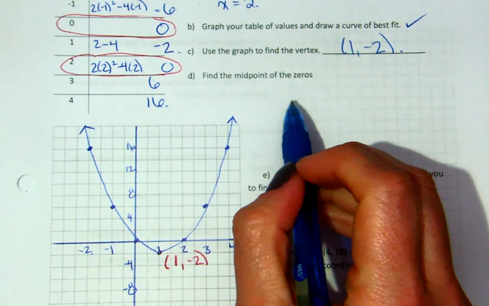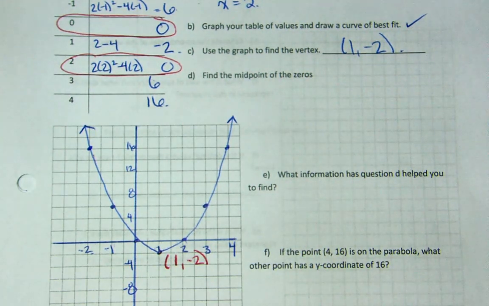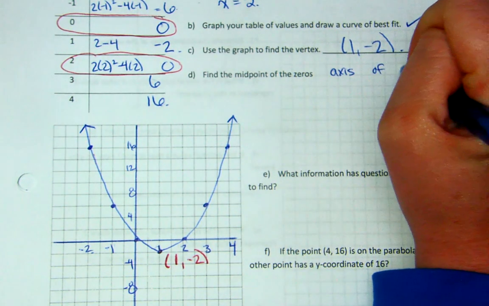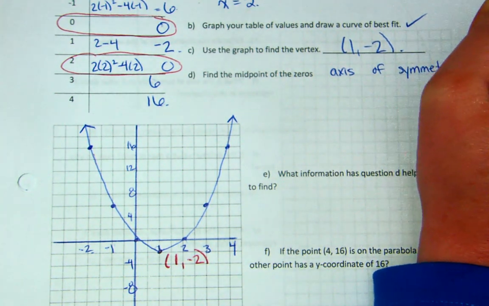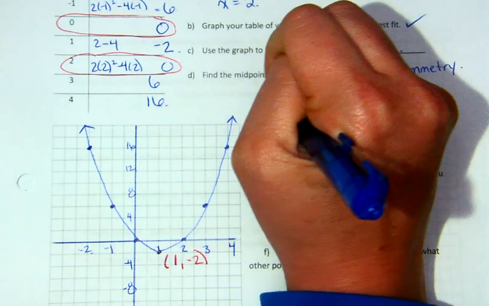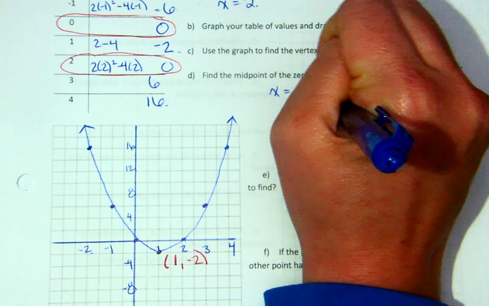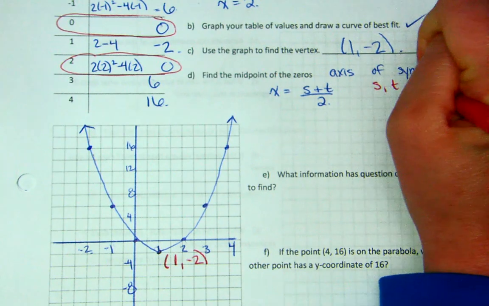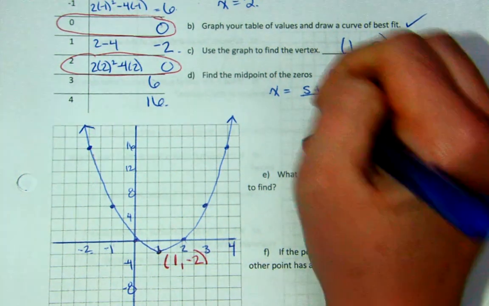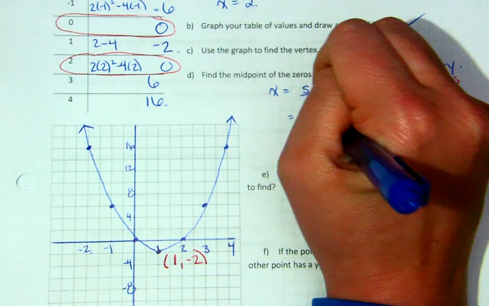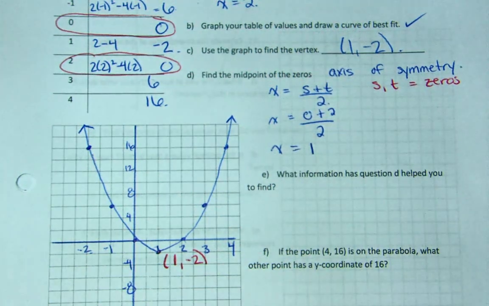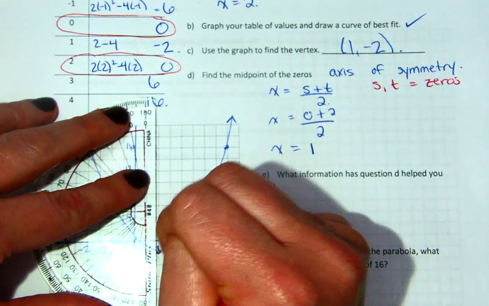Finally, find the midpoint of the zeros. Do you remember what I actually called that before the break? I called it the axis of, that's right, you got it, the axis of symmetry. So to find that, I'm going to write x equals (s plus t) over 2. We're just going to make a note: s and t are the zeros. So that gives me (0 plus 2) over 2. So the midpoint is 1. And I could sketch that on right here. This is my axis of symmetry.